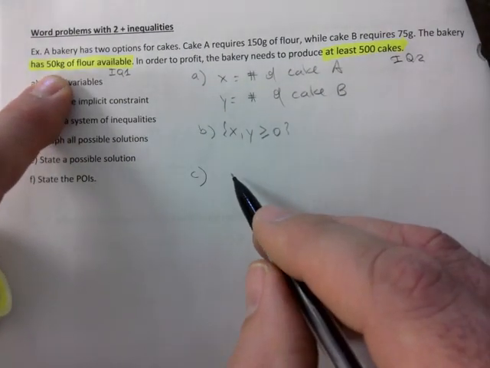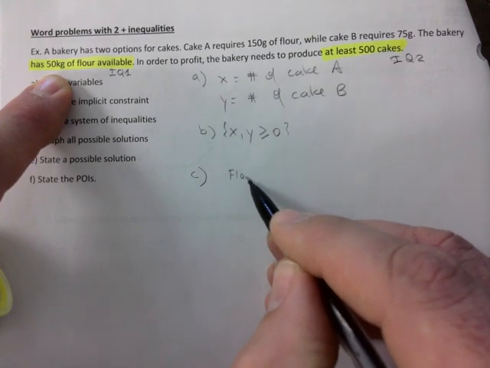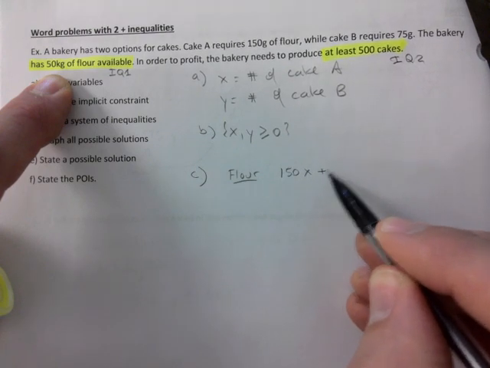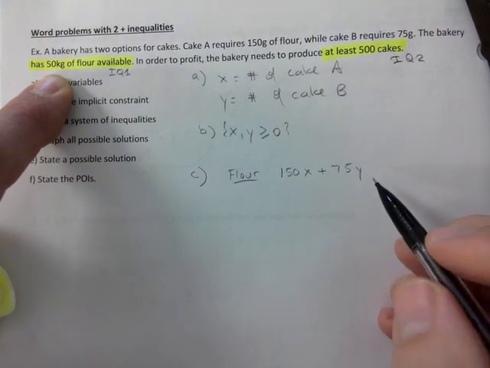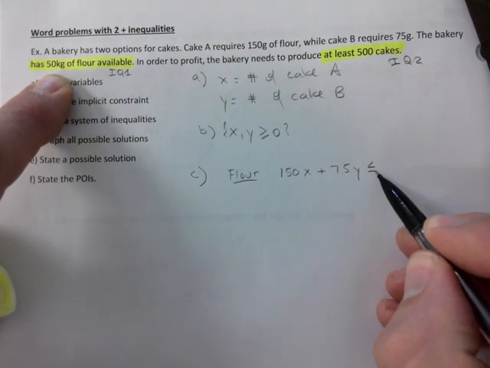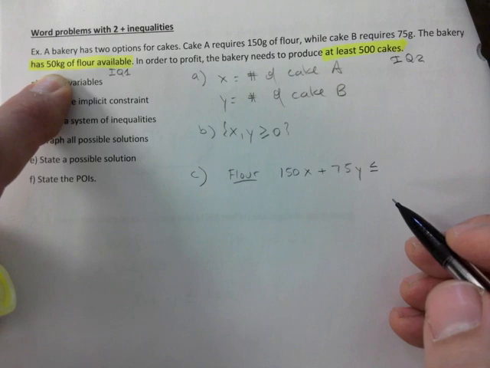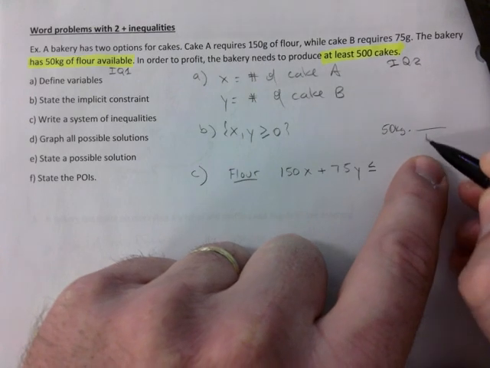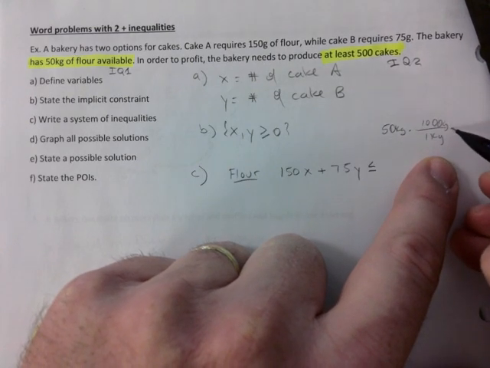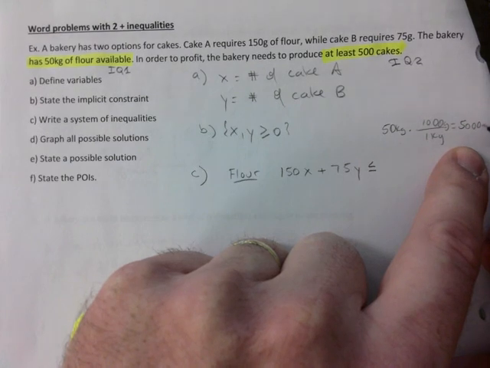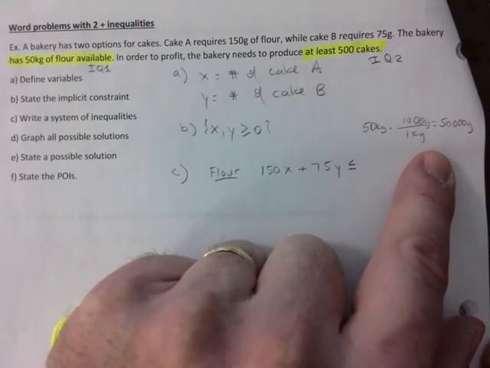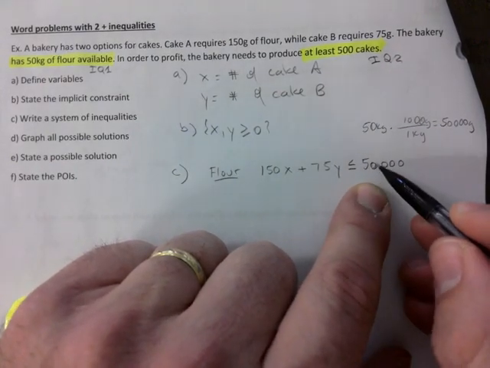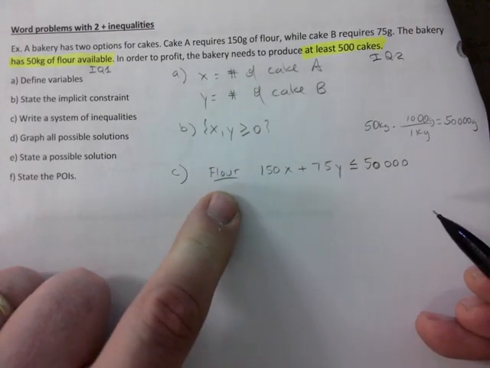So let's talk about flour. Okay, you would say that it's 150 grams for first cake, 75 for the second cake, and it has to be less than or equal to 50 kilograms. So there's a problem there, right? I'm going to do this. 50 kilograms times 1 kilogram has 1,000 grams. So this is 50,000 grams. 50,000 grams. So that's what you put there. Okay. There's a restriction on flour.